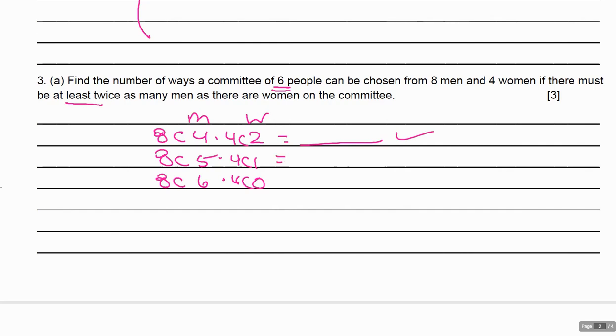This is another committee that I'd be happy with. It has 6 people, 5 of them are men and 1 of them is a woman. I'm happy with this. This has got 6 people and more men than women, twice as many. I'm also happy with this. The reason I multiply these together is because in order to get a committee that I'm happy with, I need both of these things. I need my 4 men and my 2 women, so I've got to multiply them together. I add these up because I'm happy with these, and I could take this or this or this. They all are fine, and I add them up and I get the total number of ways that would make me happy.